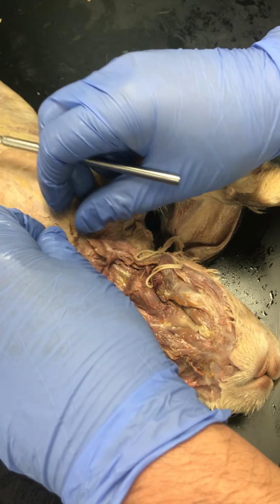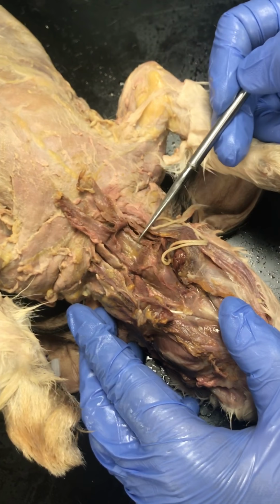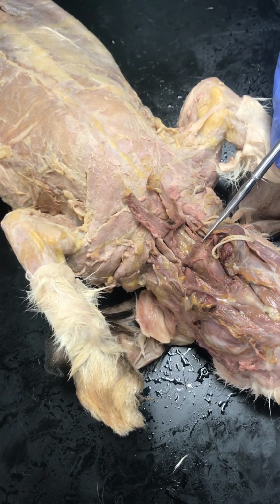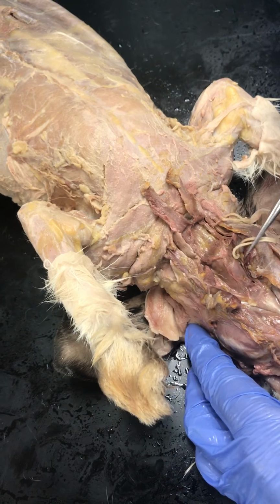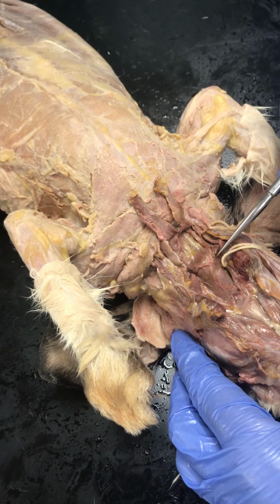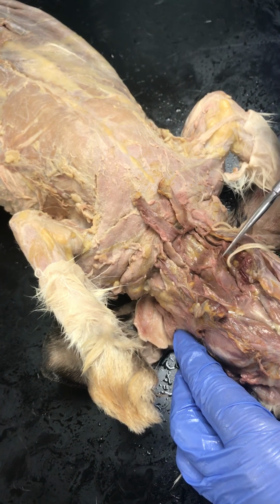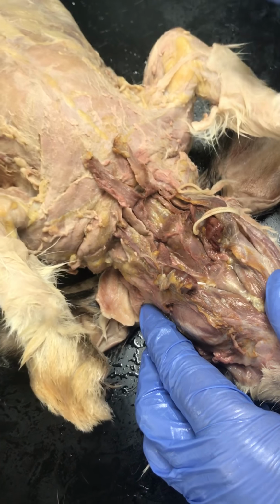And then if you peel that back, underneath we have the sternothyroid. Okay, so this muscle goes from the sternum to the thyroid gland, so sternothyroid. And then there should be a muscle that goes from the thyroid gland to the hyoid bone called the thyrohyoid, but again, that muscle was gone when we got here, so we have the thyrohyoid, and then that's it.